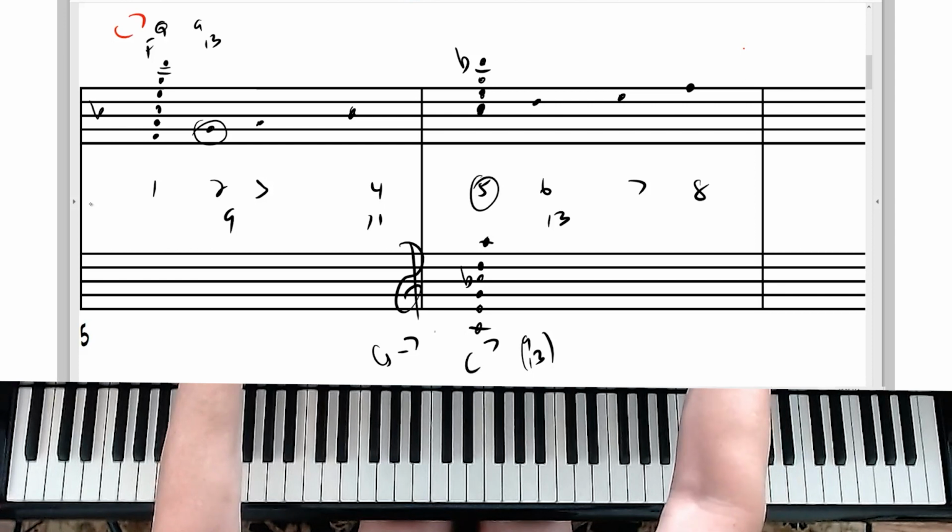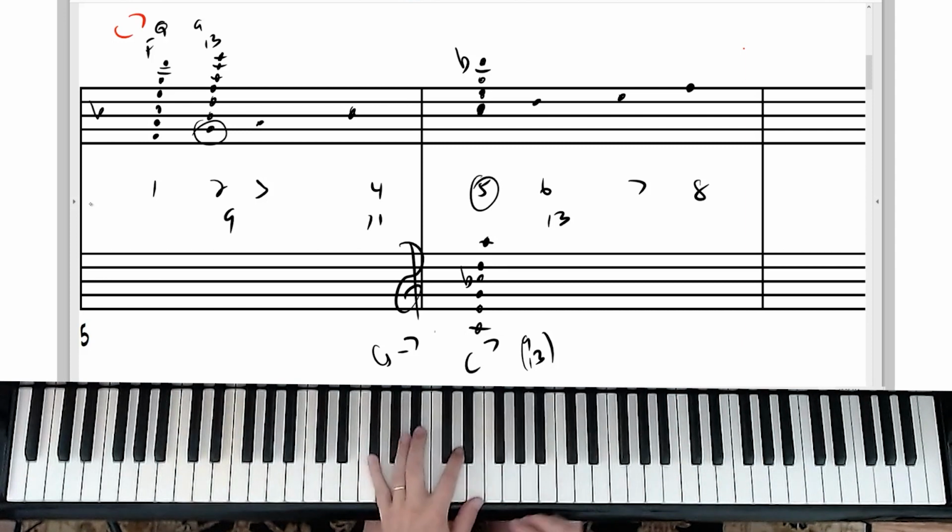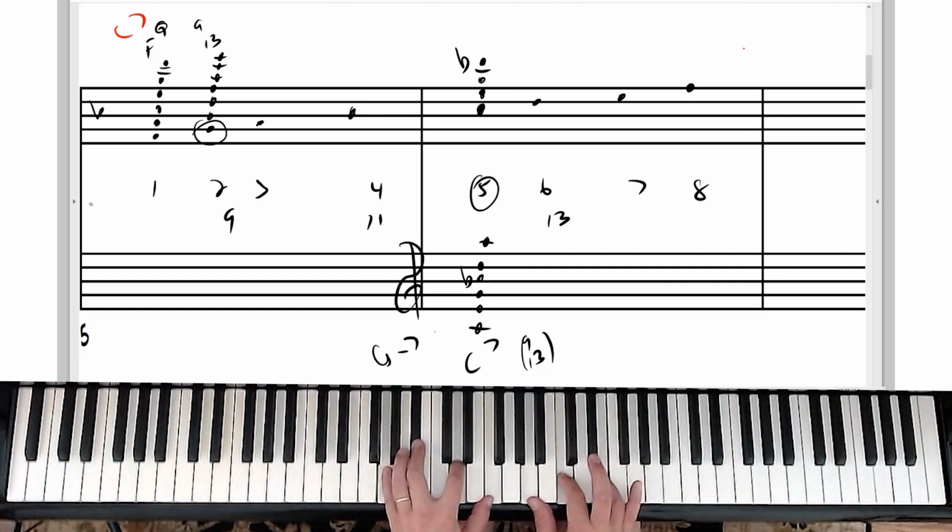So you've got G, B flat, D, F, then A, then C, then E. And I can tell you, without even thinking about it, that the 13th is not available.